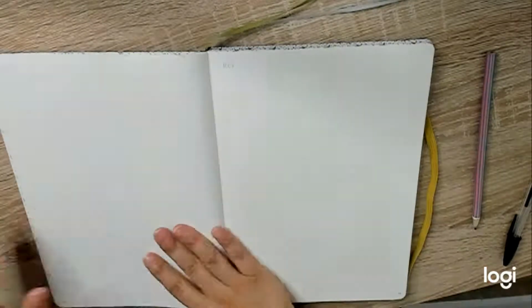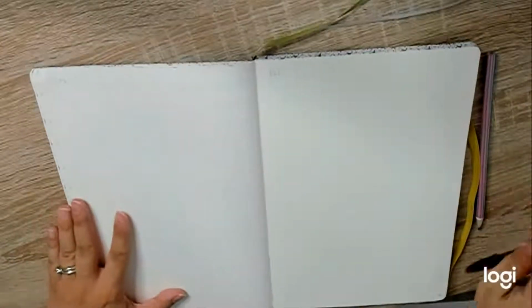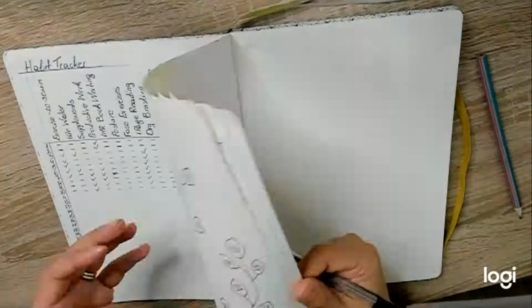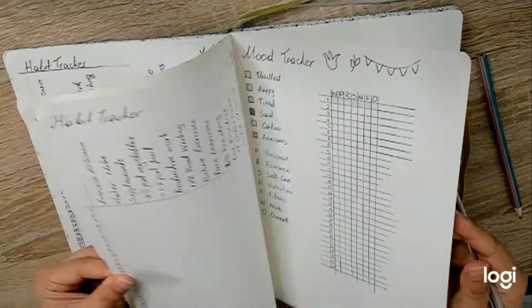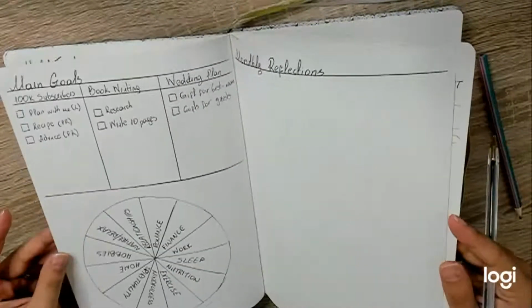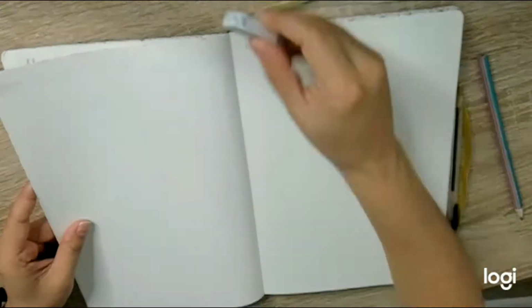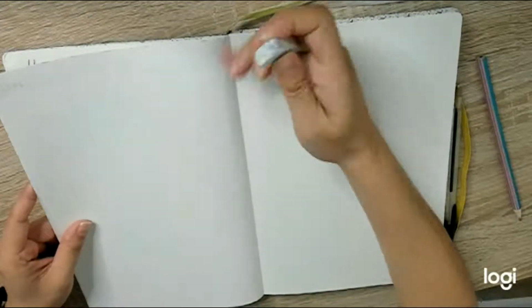Okay, and we have 2 more sections left. The easiest section is this. This is basically the end of monthly reflection section. So I'm going to write that down and we're done.